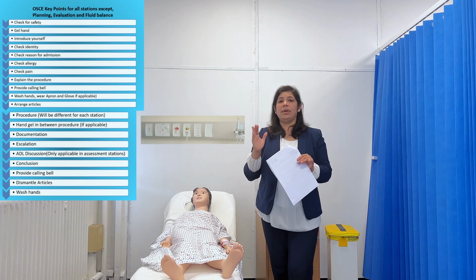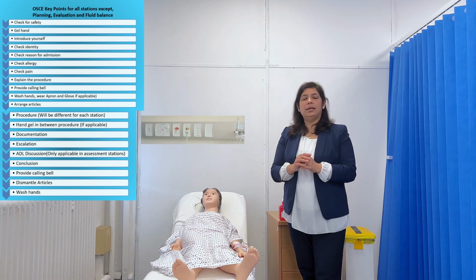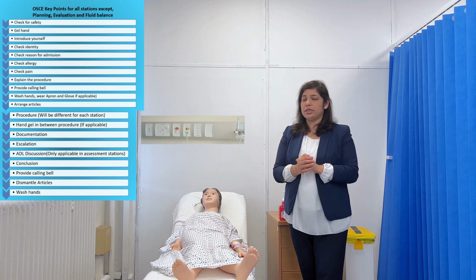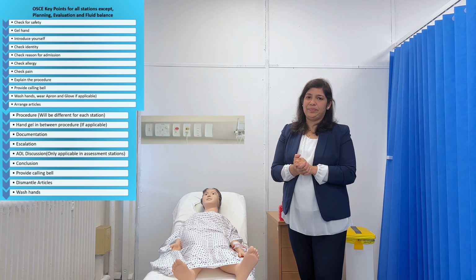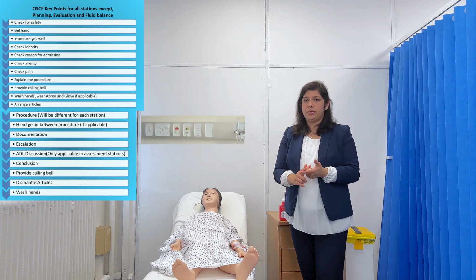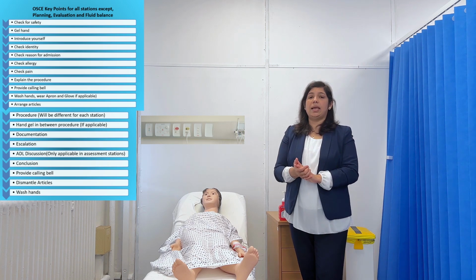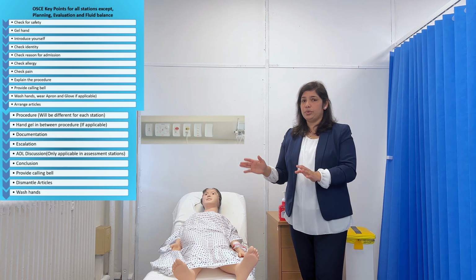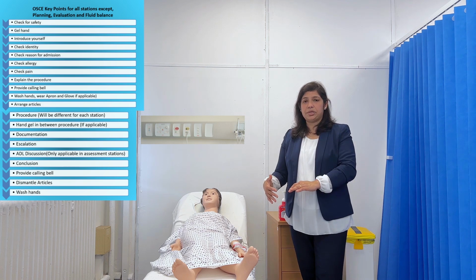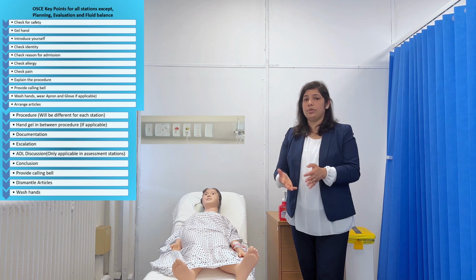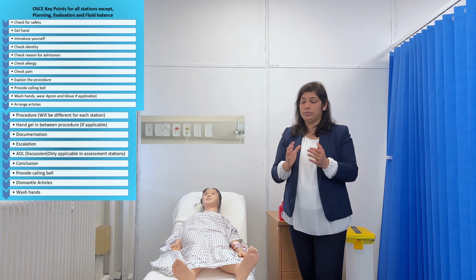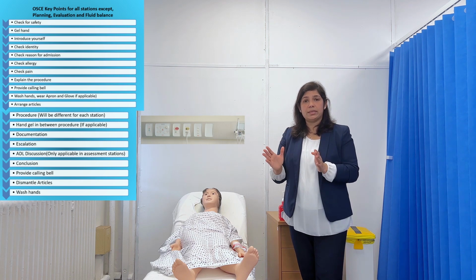Each procedure will be different, so we will go through each procedure separately. But the hand gel in between each procedure is more important. Which are the places you are supposed to do the hand gel? Before beginning any procedure and after each procedure, you are supposed to do the hand gel. In between, whenever you touch the patient, you are supposed to do the hand wash. Before touching and after touching the patient, before documenting and after documenting, you do the hand gel. If you are wearing gloves, before wearing the glove and after removing the glove, you do the hand gel. So you need to consider which are the places you are supposed to hand gel in between your procedure. Is that okay?